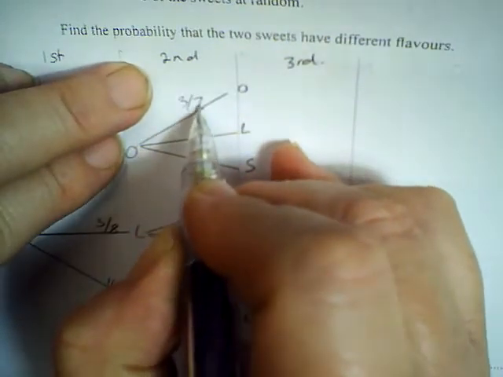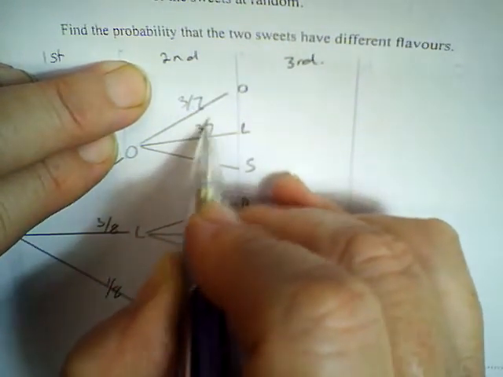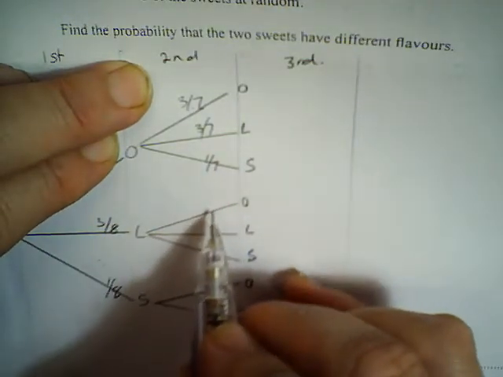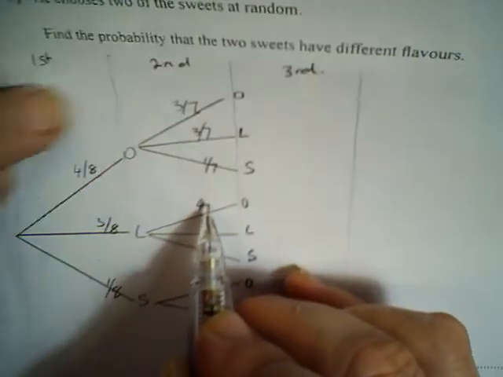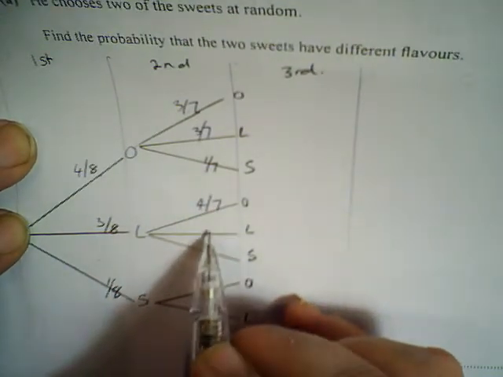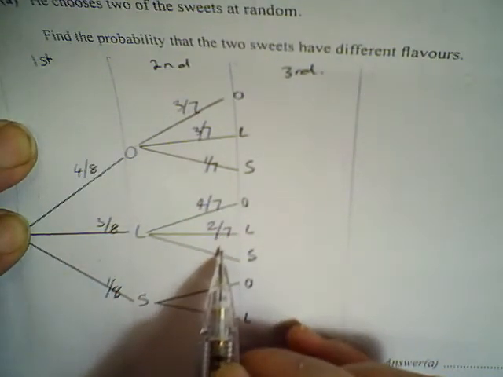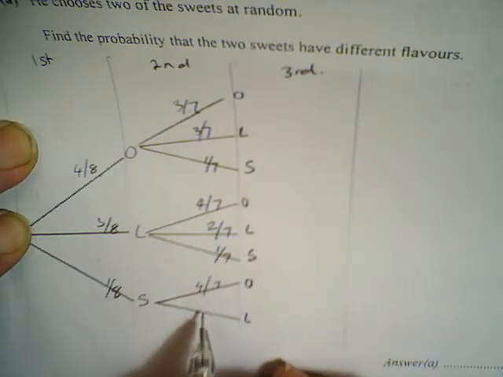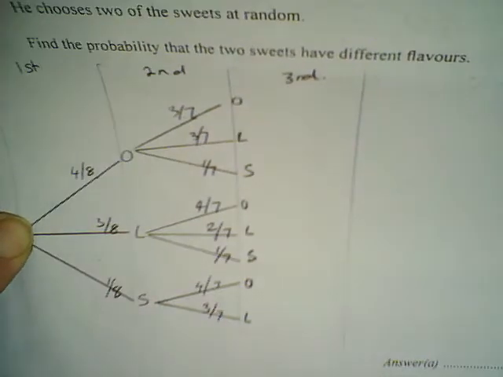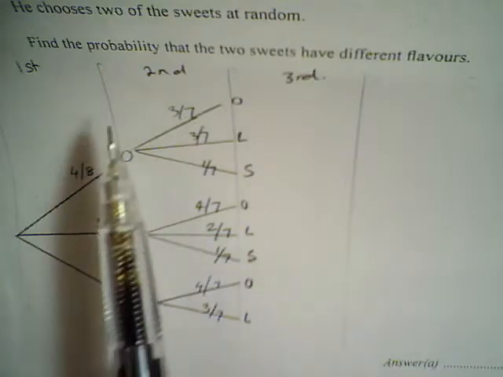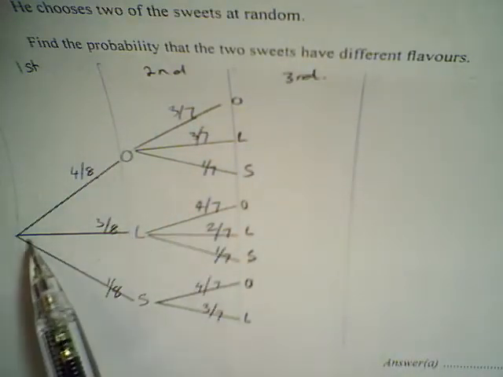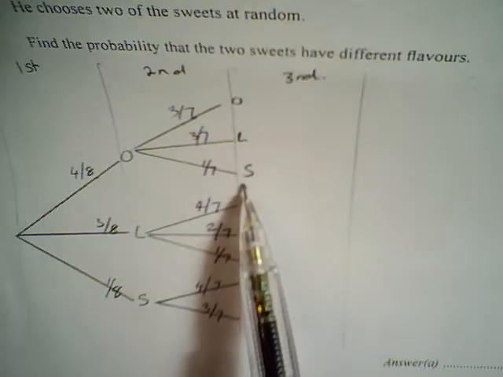That would give me 3 out of 7, 3 out of 7, 1 out of 7. That would give me 4 out of 7, lemon 2 out of 7, 1 out of 7. That would give me 4 out of 7 and 3 out of 7 choices. Okay, now let's have a look. What does he want? Find the probability that these 2 sweets have different flavors. So it would be orange, lemon, orange, strawberry.